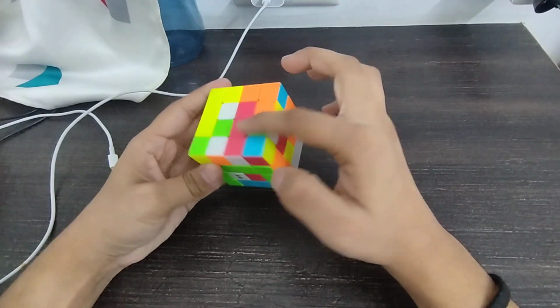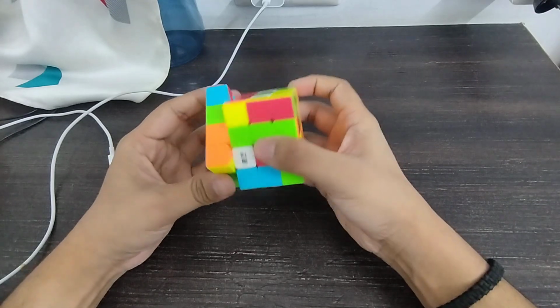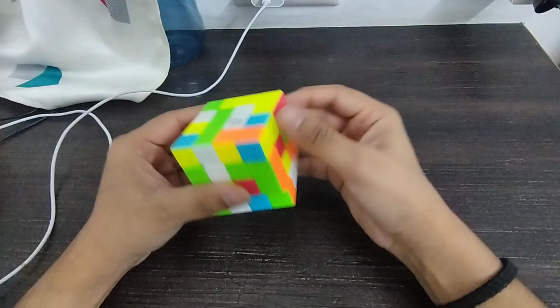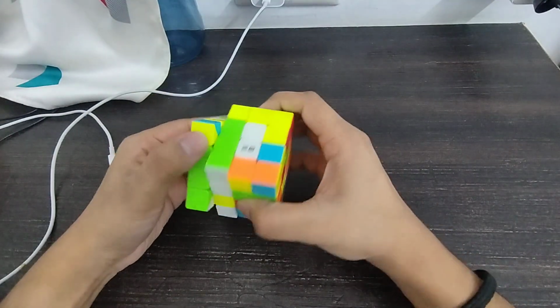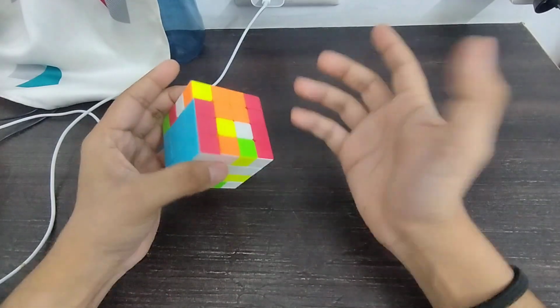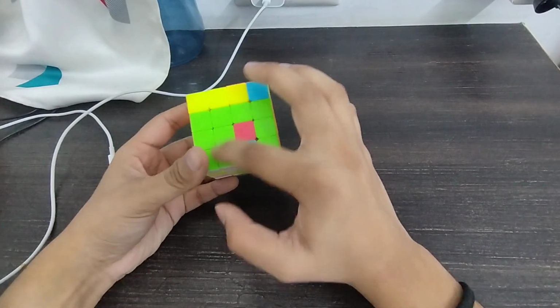I need to add one more container. I can use this container. Bring that container up, make a U prime move. My blue ship is destroyed. I will insert this container right here, and it will automatically get corrected. Okay, so one ship is done.